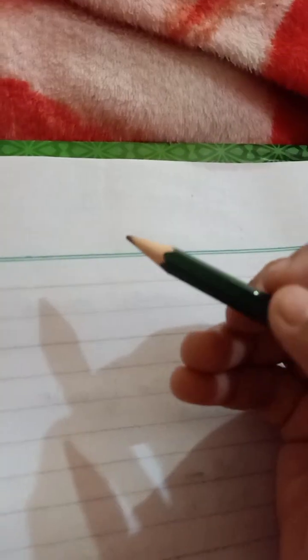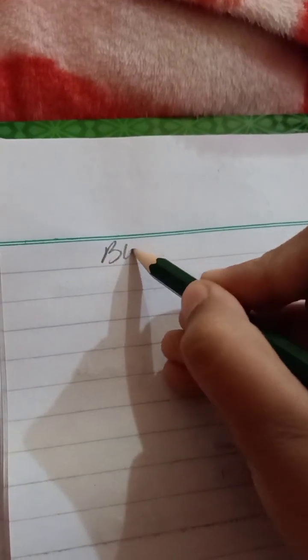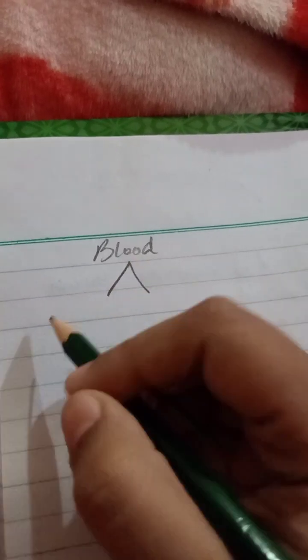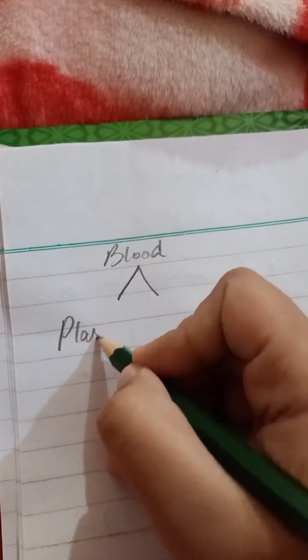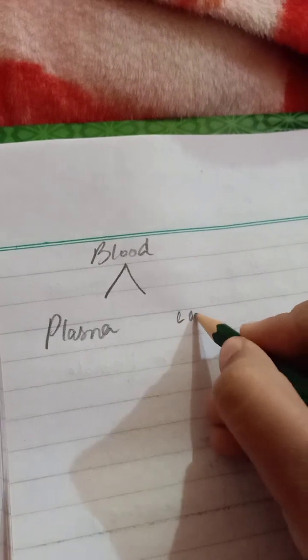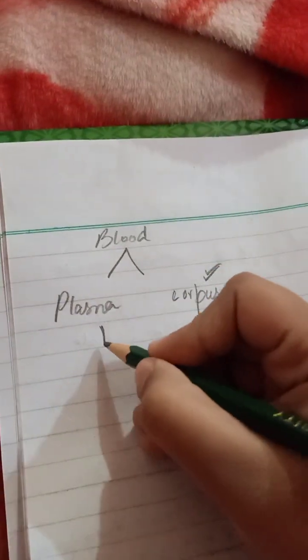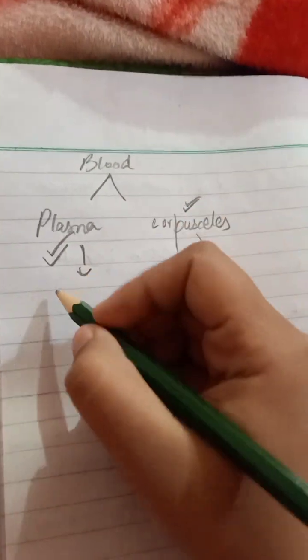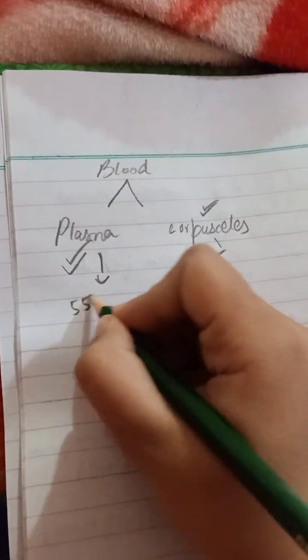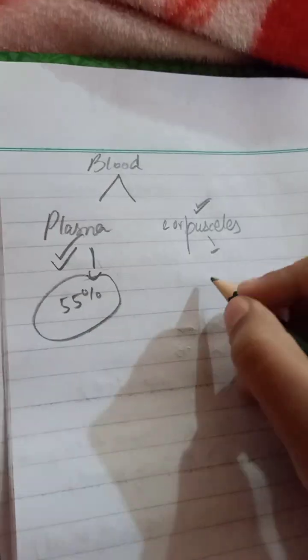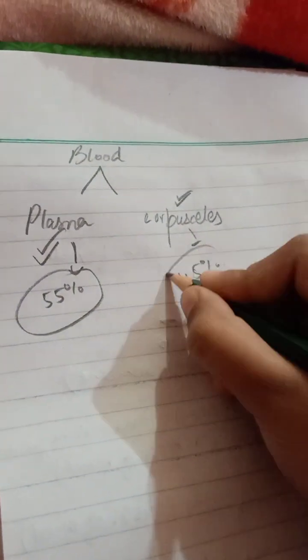Okay, so as you all know, we have discussed the introduction of the blood. Now, we discussed that the blood is divided into two parts. One was plasma, and the second was corpuscles. If we talk about the corpuscles, we'll be discussing that in the next video. But today we'll discuss the plasma, the composition of the plasma. So plasma is composed of 55% of blood, and corpuscles is composed of 45% of blood.